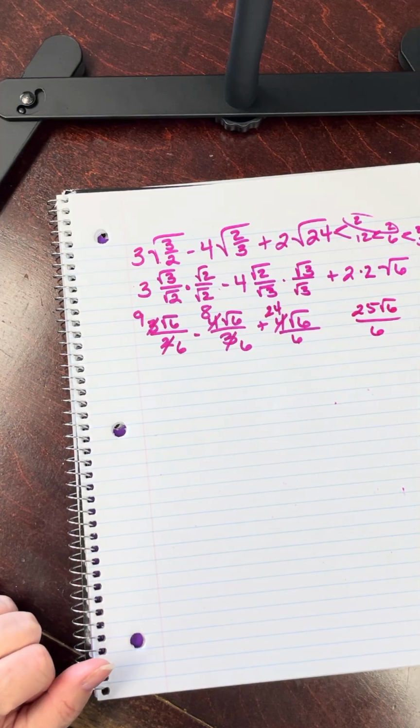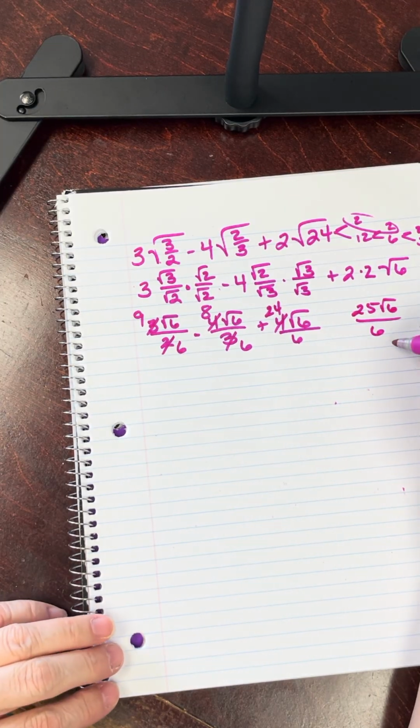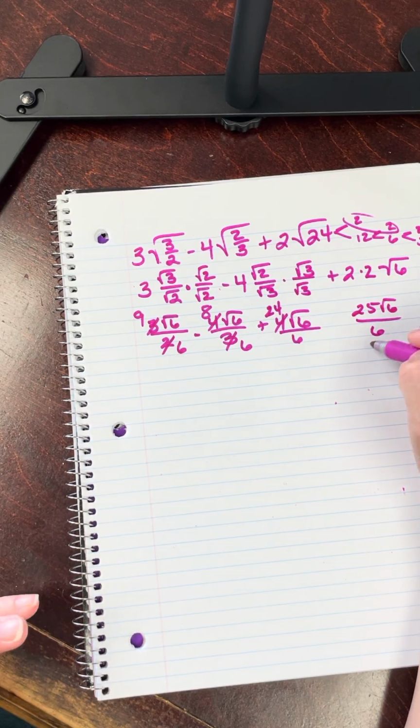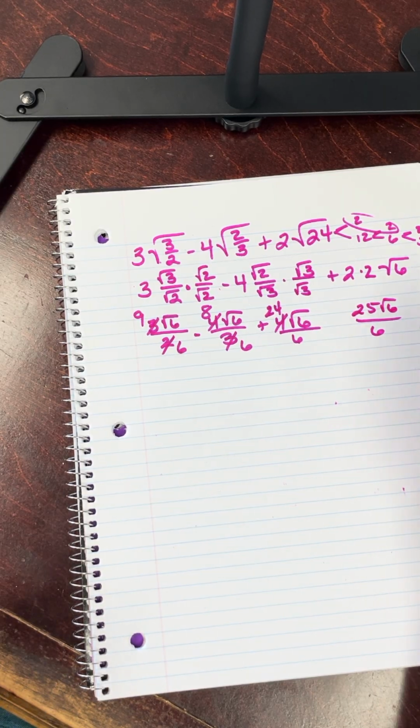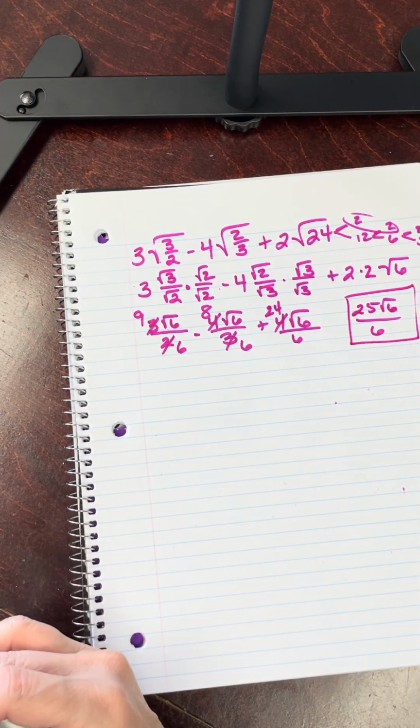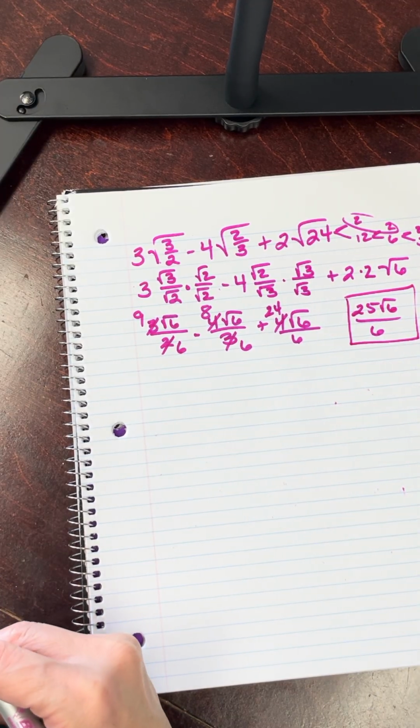And if at that point I could reduce these outer numbers only, I would do that. This is a root 6. You don't reduce it with a number that's not also in a root. So that is the final answer for example 4.